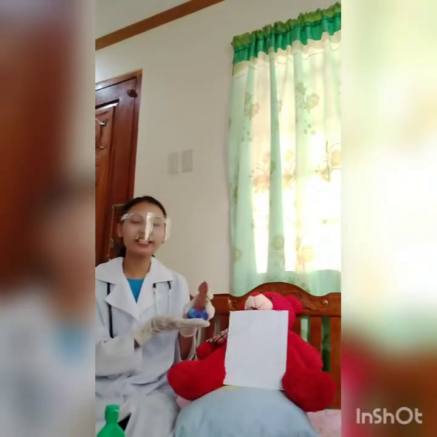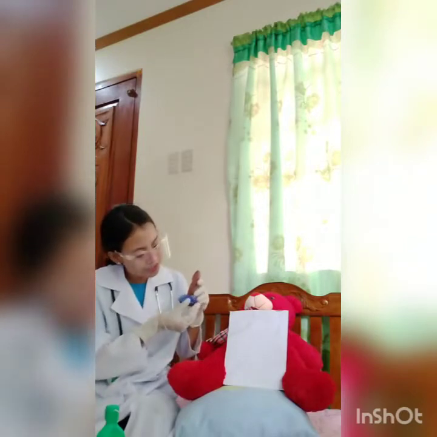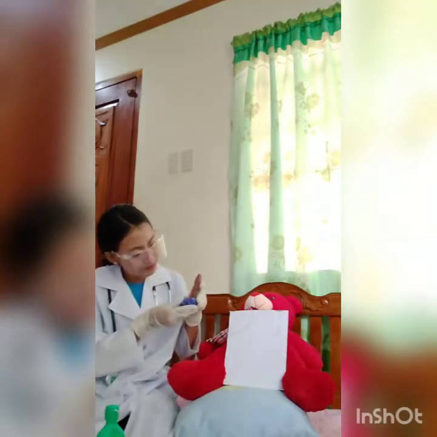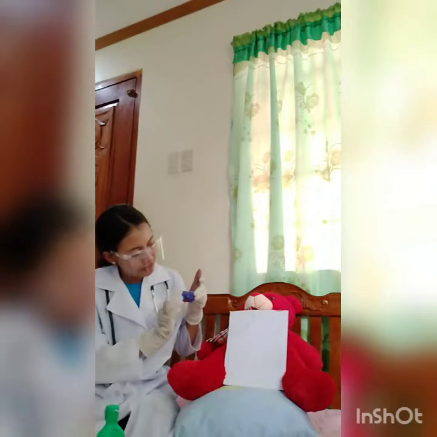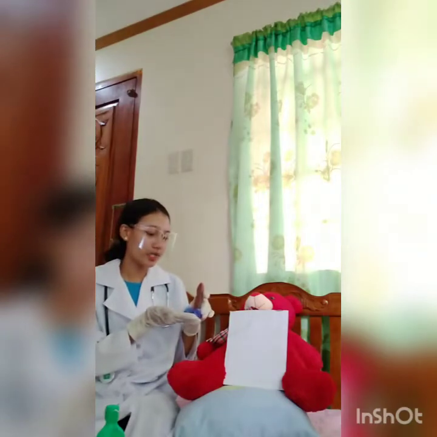And then after that, inspect for the appearance and the general size and symmetry. So we will check the scrotum if they are symmetrical and the size of it is equal.